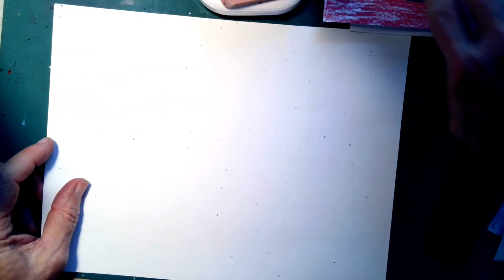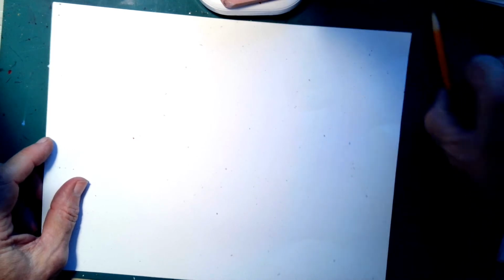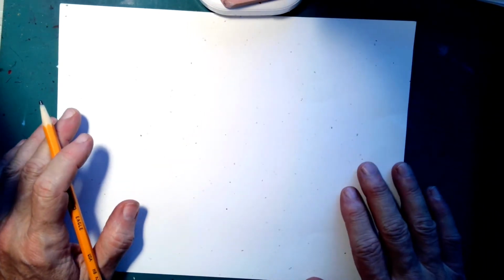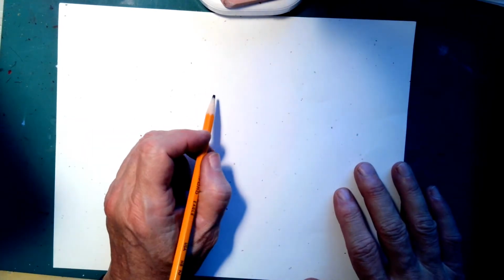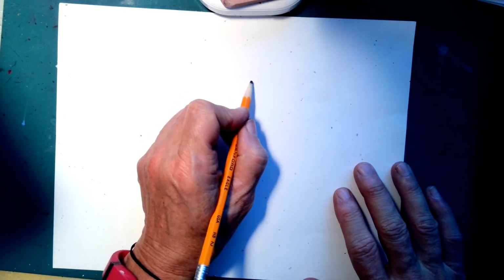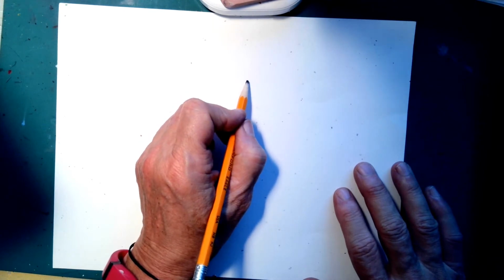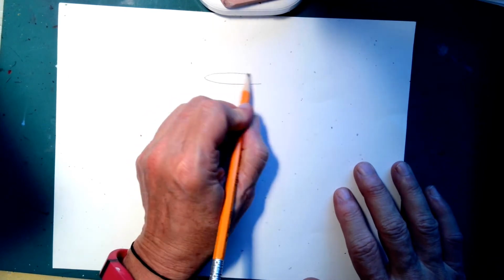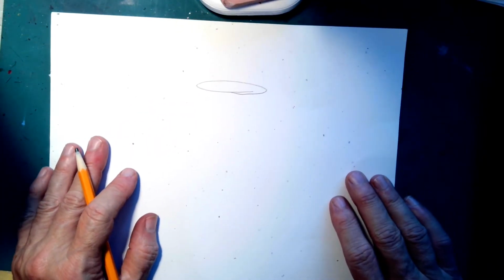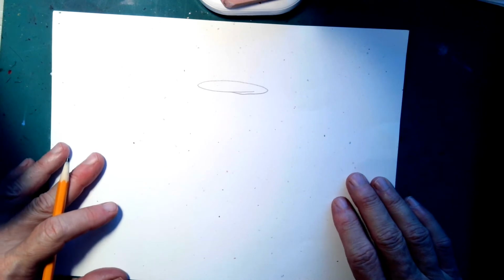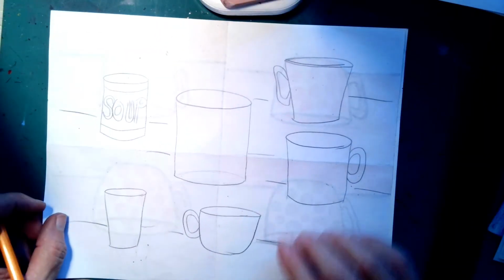Let me get a piece of paper. On one side, I want you to draw with a pencil, and have your eraser handy if you need it, 5 different cylinders. So the first step, if you can't remember, even though we know cylinders are round, we're creating a flat oval. And if you're making a glass or a mug, here's some that I made the other day.